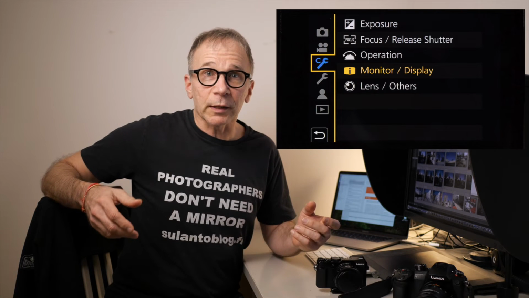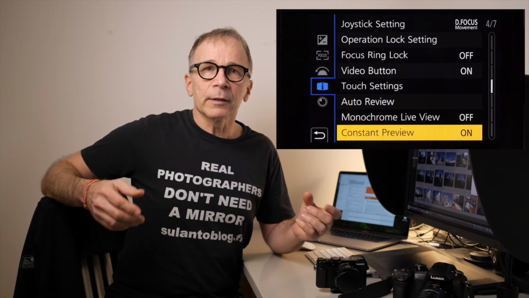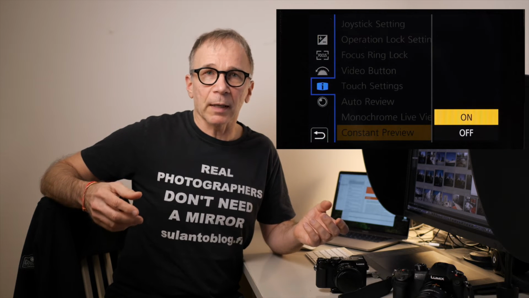On manual mode, however, you need to turn on the constant preview if you want to see the real-time exposure all the time in the viewfinder and on the rear screen. You could, of course, use the preview button to view the real-time exposure info also on manual mode. However, in real-life shooting, you'll be pressing that button constantly, repeatedly, and sometimes you forget to press that and then you probably mess your exposure. So I think it's better to turn on the constant preview.